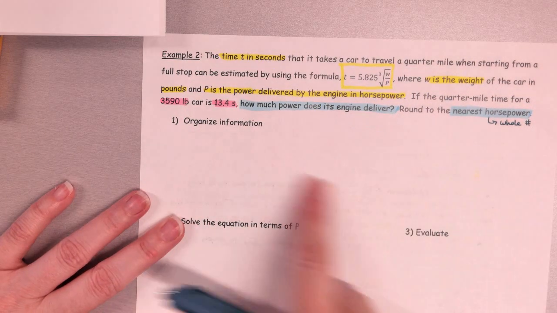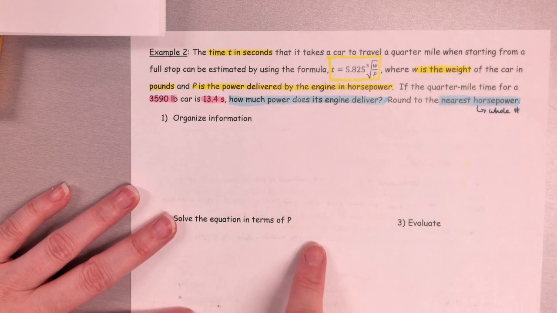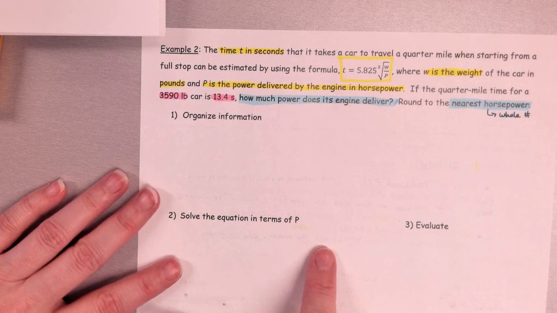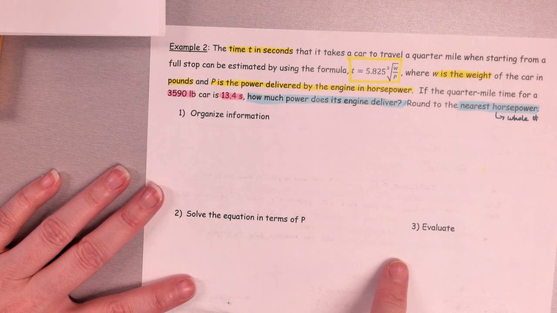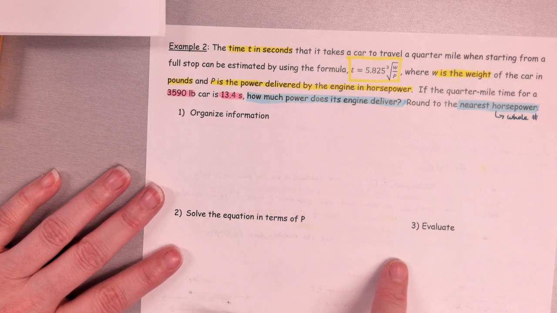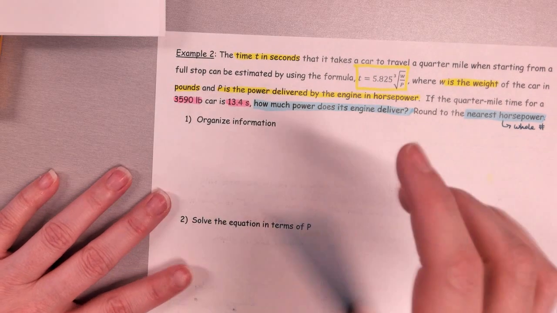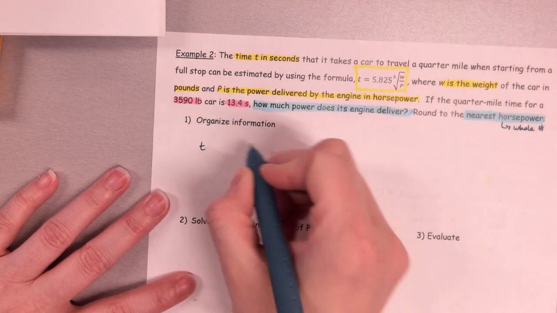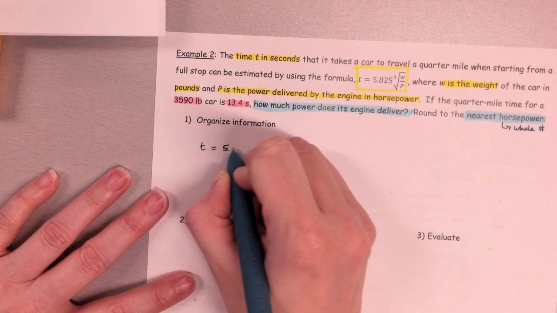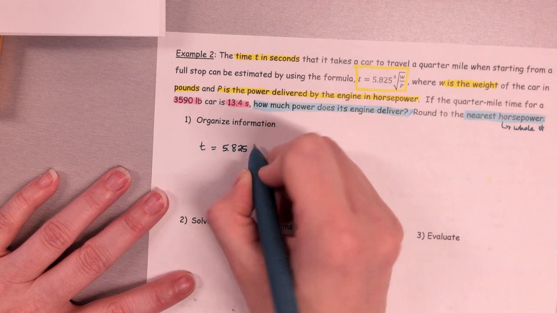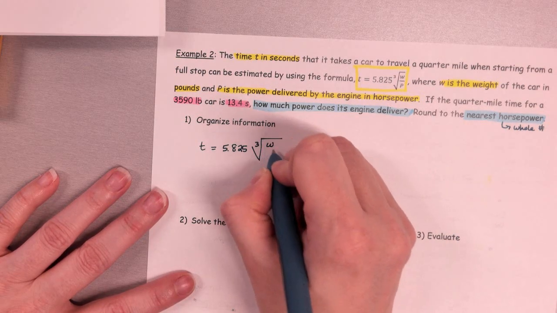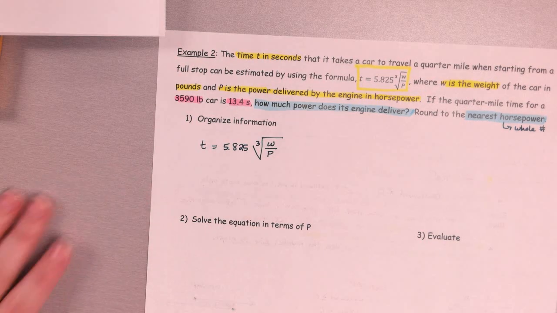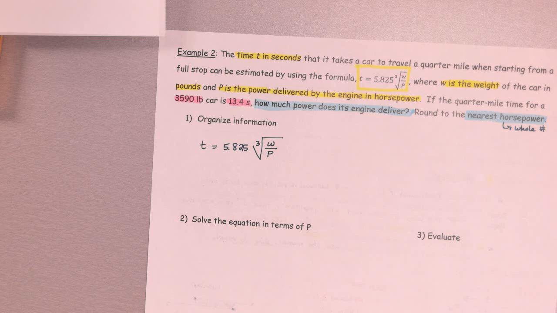So what's the first thing that you notice when you're reading a story problem? You probably sometimes just go right to it. Is there anything that you notice first? The formula, right? So if this were a problem in my textbook, I would be writing out the formula first.